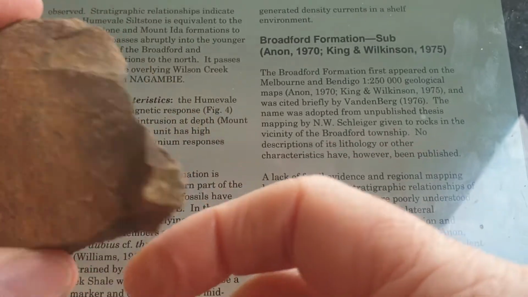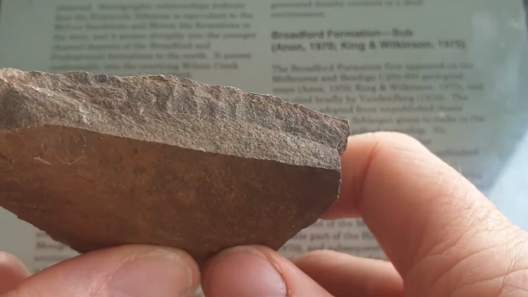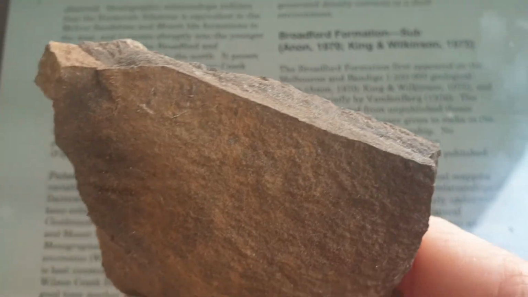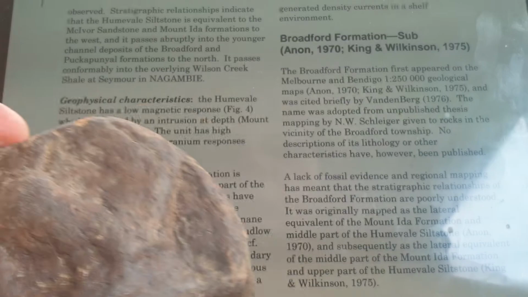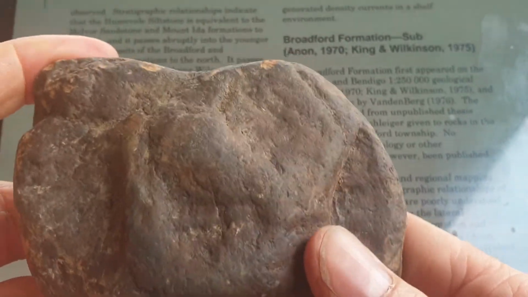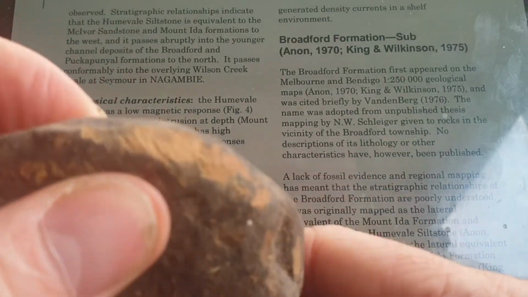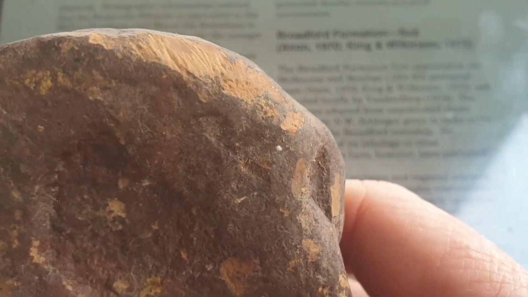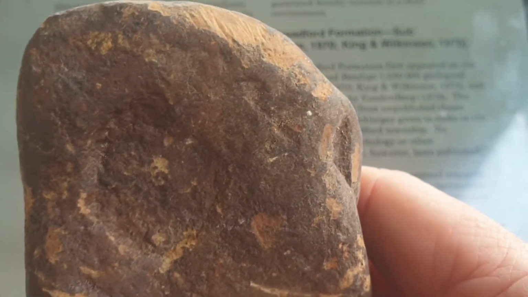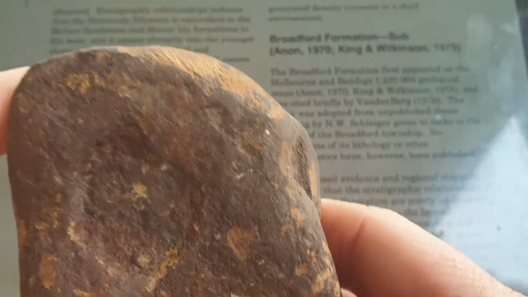This is near the Kinglake National Park. It's not in the Kinglake National Park, so you're not allowed to take any rock from there. Here we have one that was described as the Killingsworth Formation. As you can see, this is a different colour, but it's described as a medium bedded siltstone with minor quartz sandstone. So that's all the information I can find on it.